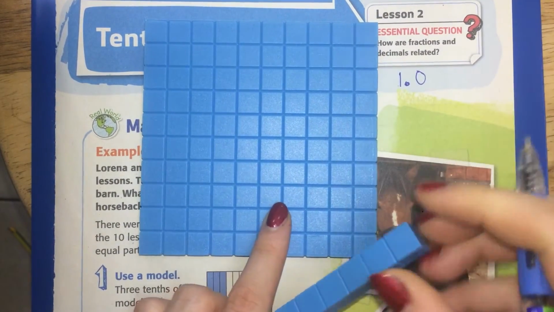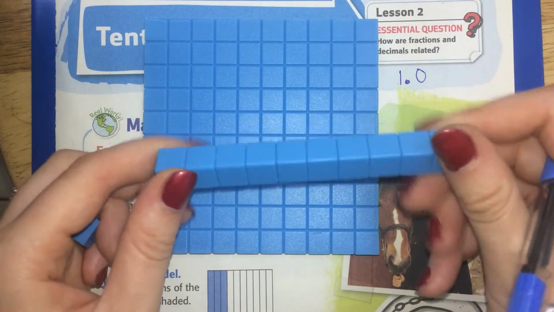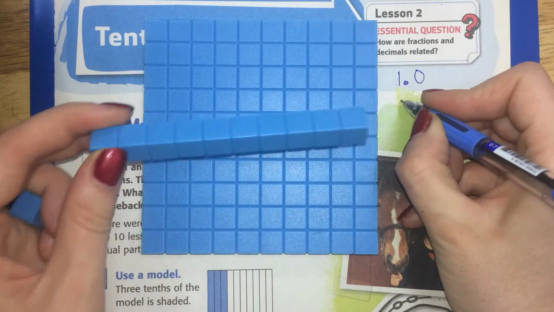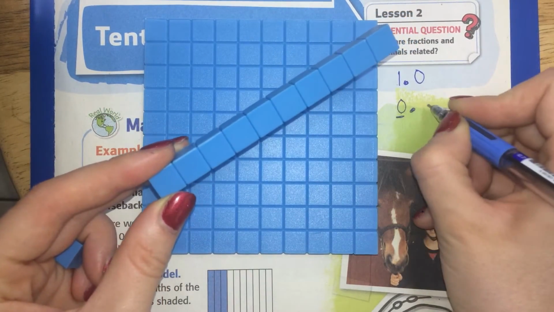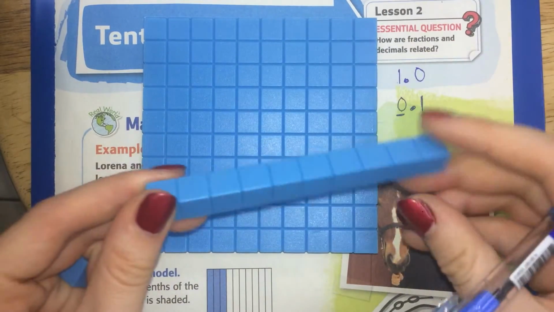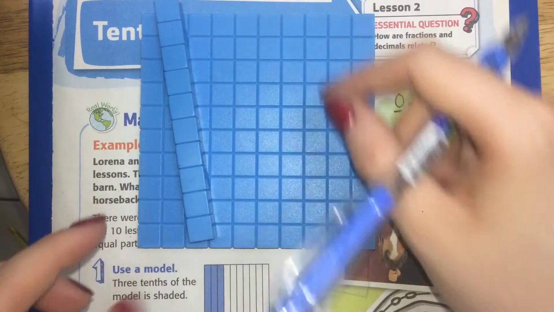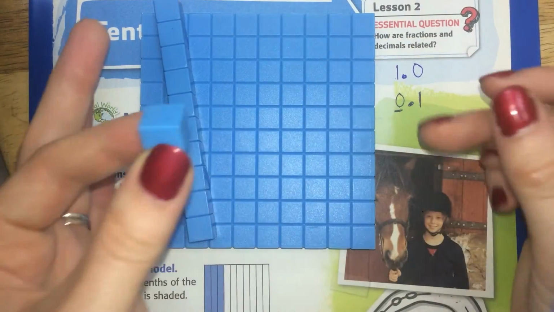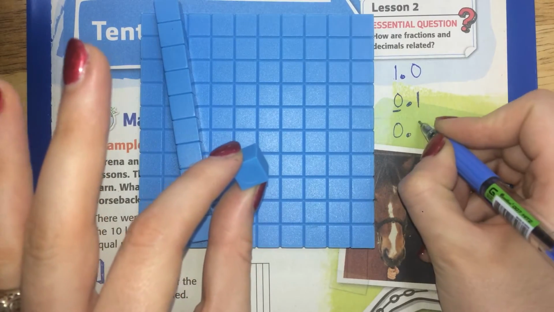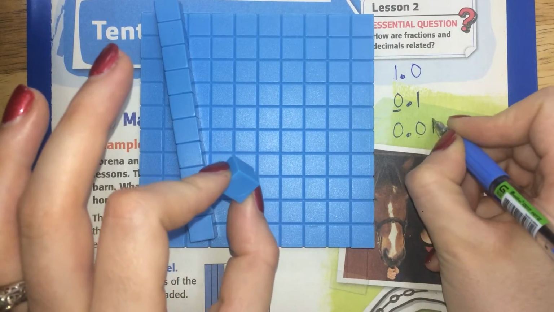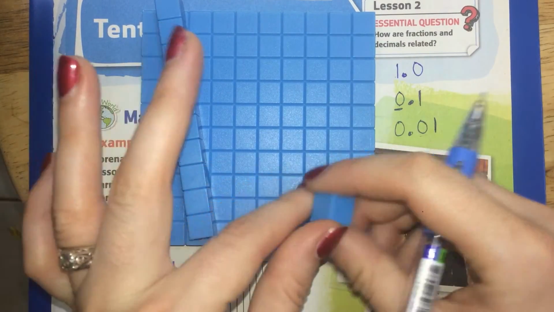All right? And when you just have 10, this represents the tenths place. You always have to write that 0, 0.1. Okay? This is 1 out of 10. And this represents hundredths. So 0 in the tenths place and 1. Okay, hundredths. Okay?